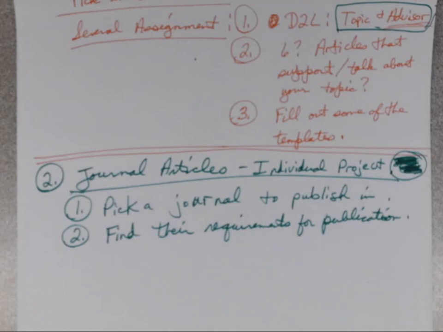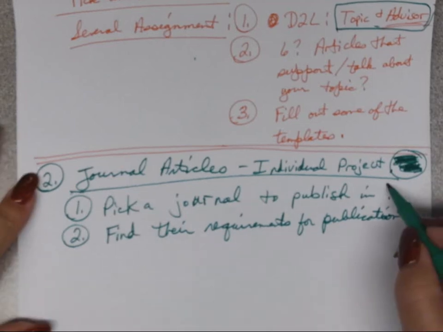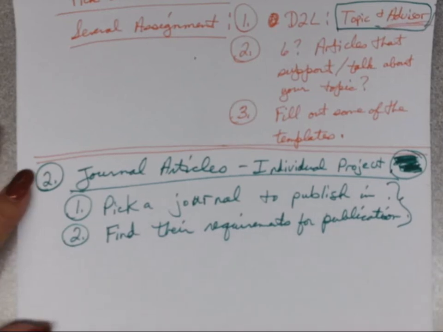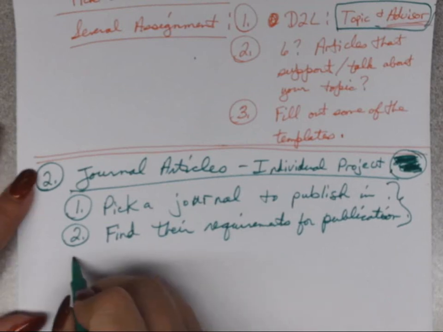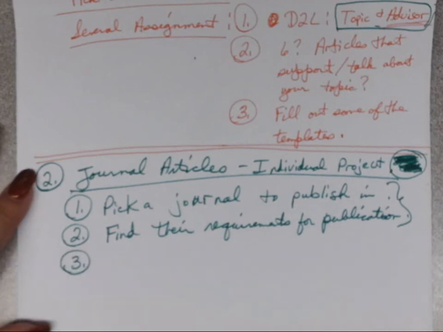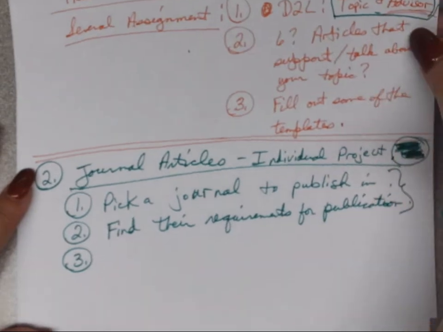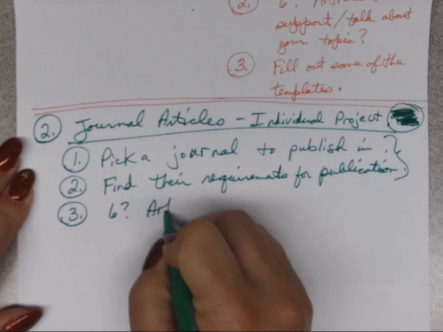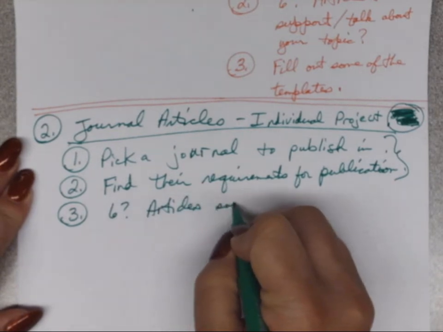So find out what their requirements are, and these things, again, you're dropping into the folder, and this is your first little step, is to find out the requirements, see what you have to do. Maybe there's a certain font size or whatever that they want, okay? And you're going to drop that in, okay? Then later, okay, you'll see something that looks familiar. You're going to need about 6 articles that support your topic.